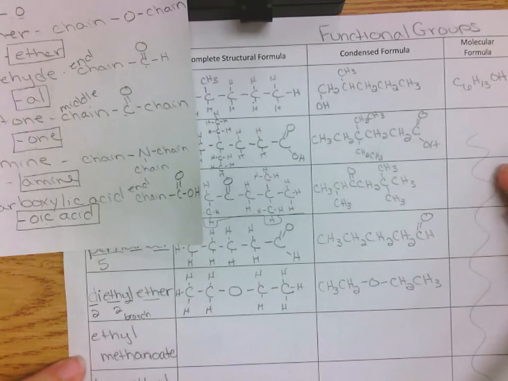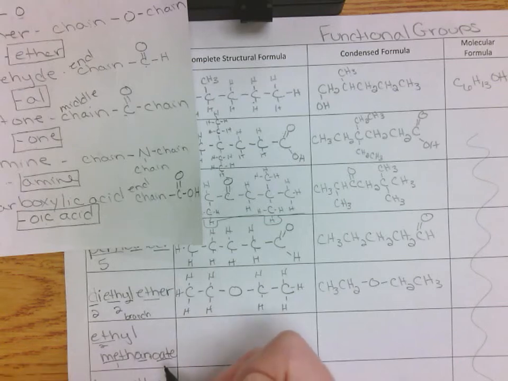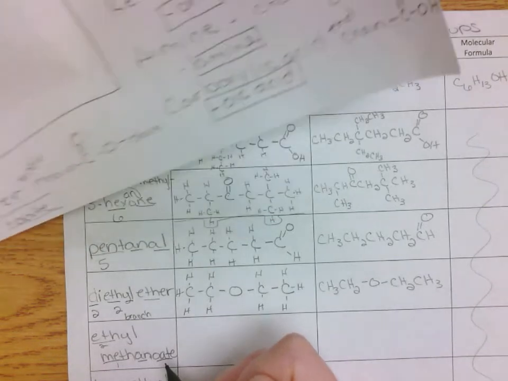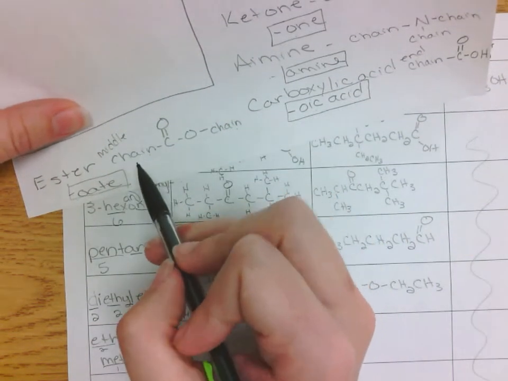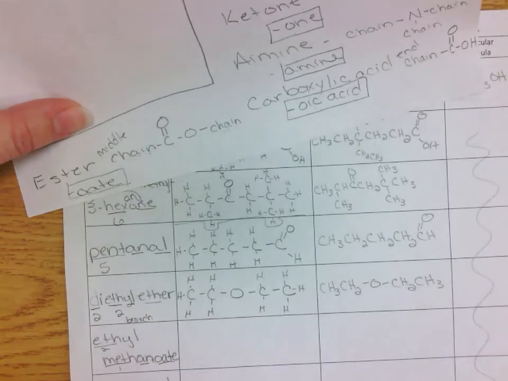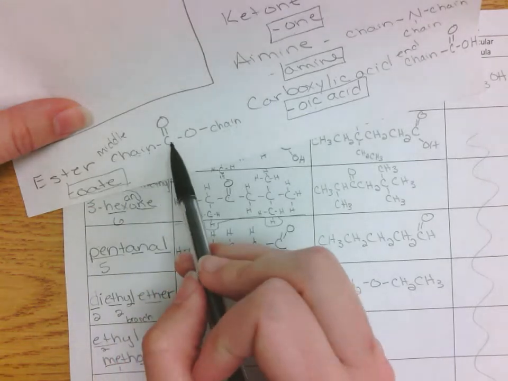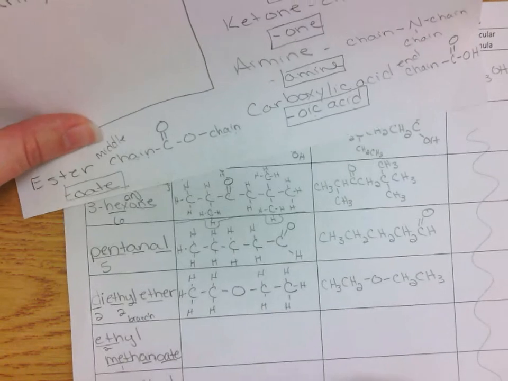Alright, the next one. Ethyl methanoate. Ethyl tells me a branch of 2 carbon. Meth tells me a chain of 1. AN tells me single bonds. OATE tells me that it's an ester. So we have an ethyl as one chain. We'll have a methyl as another chain. And then we have a carbon with a double bonded oxygen and a single bonded oxygen in the middle.